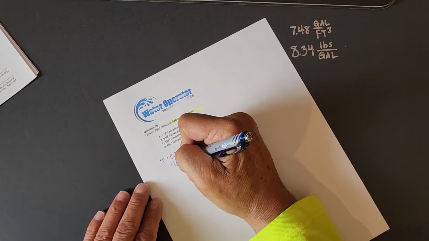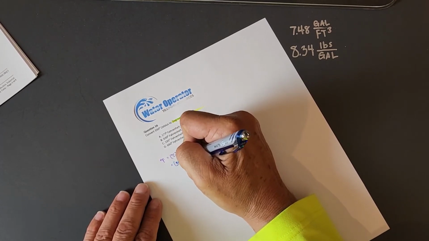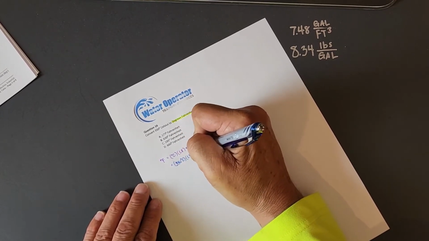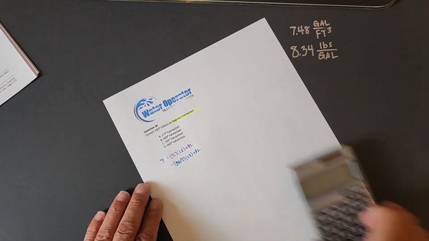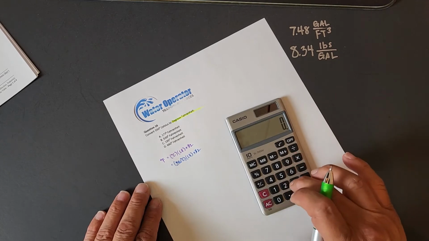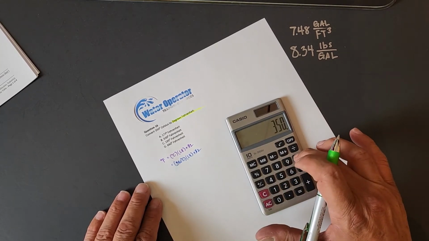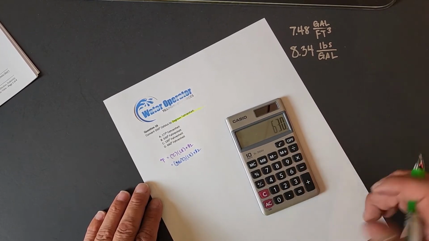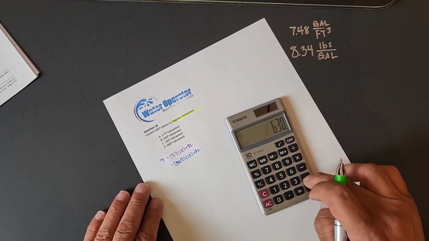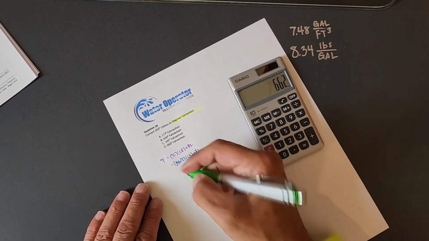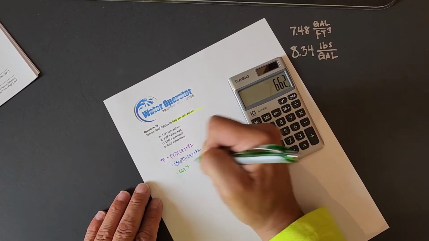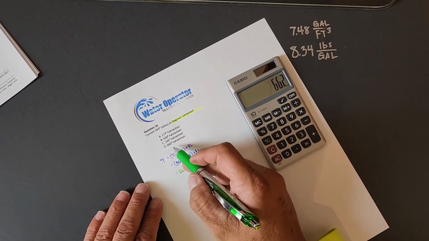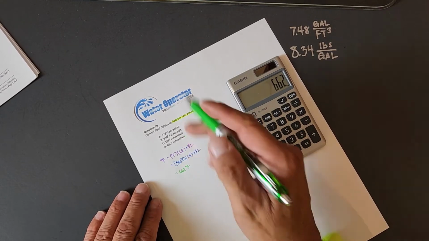So we'll write 350 degrees Celsius times 1.8 plus 32. 350 times 1.8 equals 630 plus 32. That gives me 662 degrees Fahrenheit. The best answer is D.